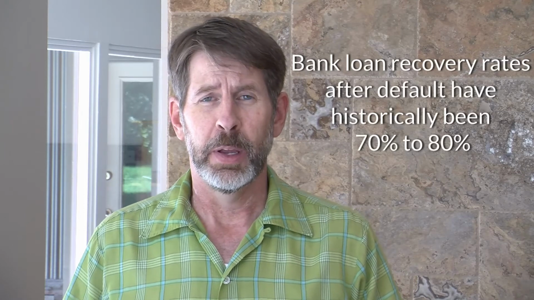Now, there's been a lot of money going into bank loans so far in 2018 because as the Federal Reserve has been raising interest rates, traditional bonds have fallen in price. And again, we've seen that that's not the case with bank loans.